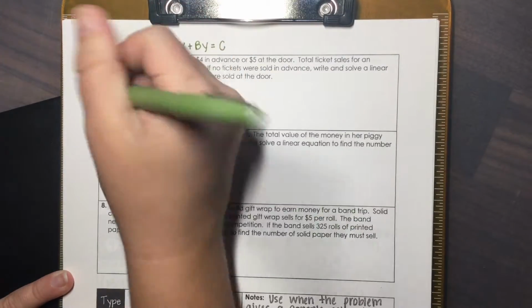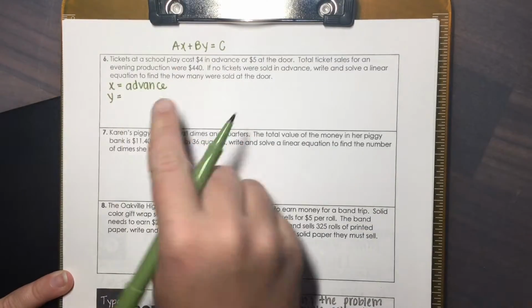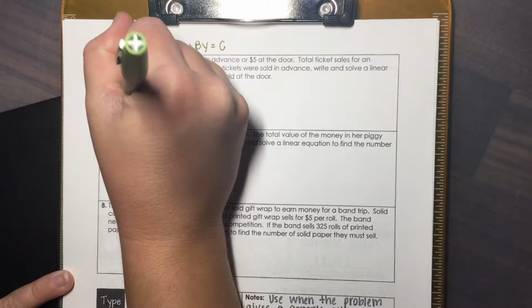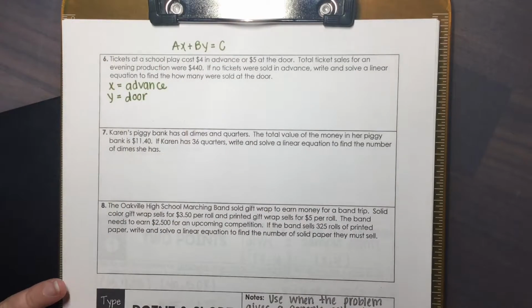So my other variable I have is Y. As opposed to buying them in advance, you could buy them at the door. Okay, so we could say that's going to be at the door. All right, now we've defined what our variables are going to represent. So now we've got to write an equation for this.